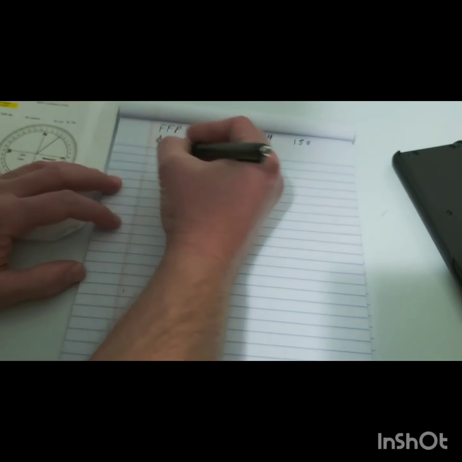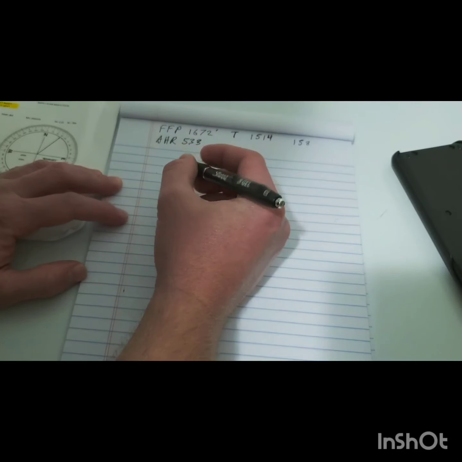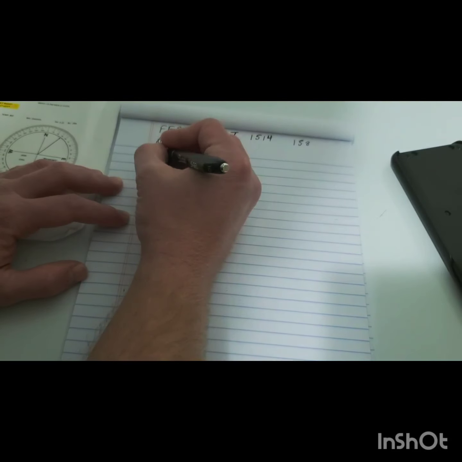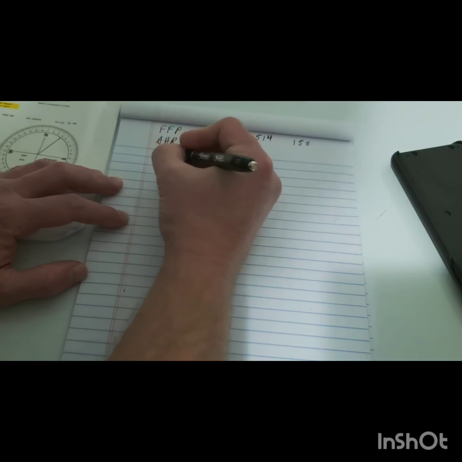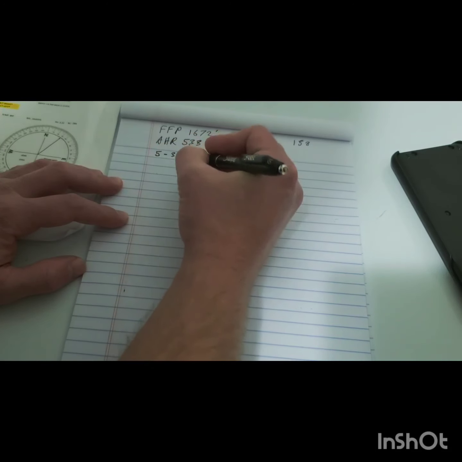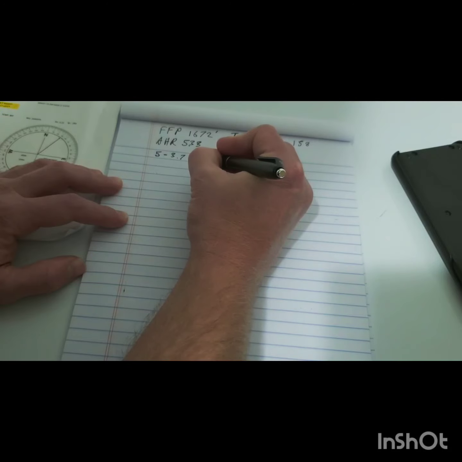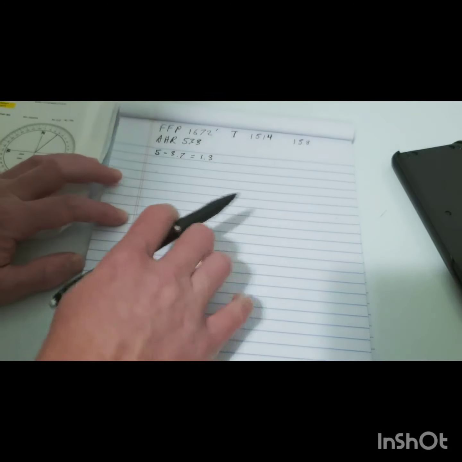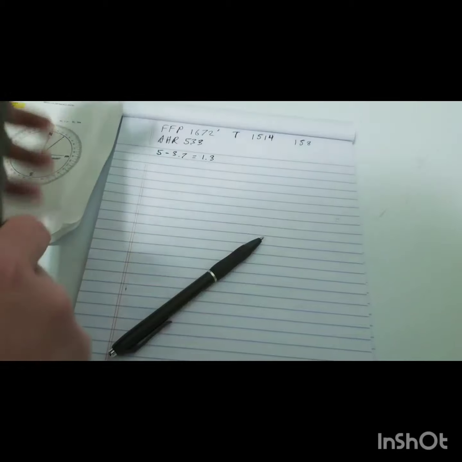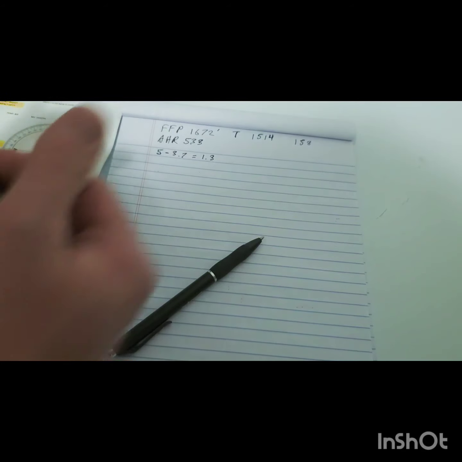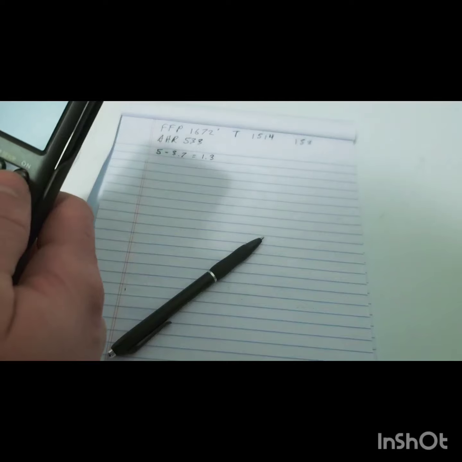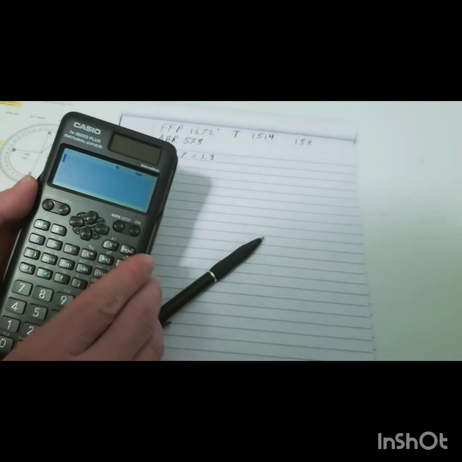So we're going to do a little interpolation, and we're going to take 5, because 5 mils would be the drop at 600 yards, and we're going to subtract the mils at 500 yards, which would be 3.7, and we're going to get, what is that, 1.3 mils. So this is where we actually need a calculator, unless you're just really good at maths.